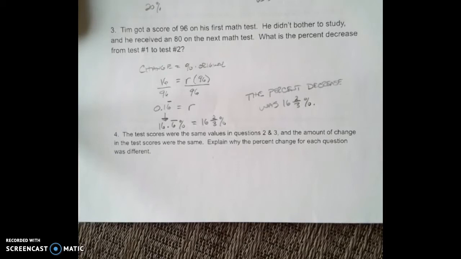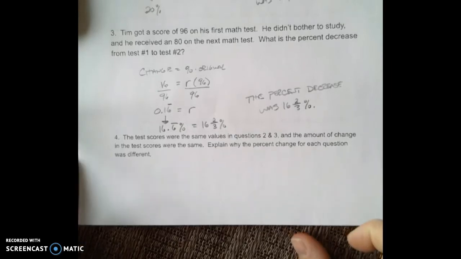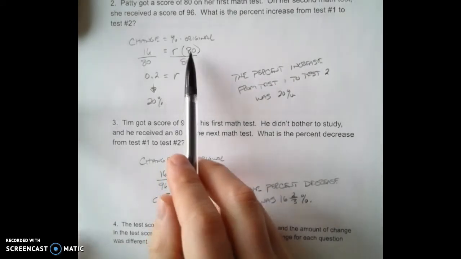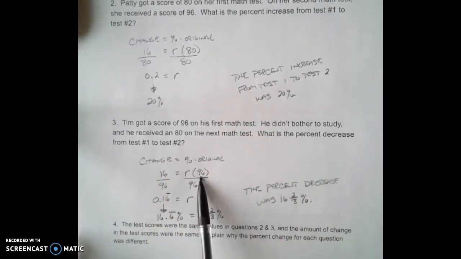Now you may have noticed that the test scores for both number 2 and number 3 were the exact same scores. Each person had an 80 and a 96. Their amount of change was the same. They each changed by 16 points. But notice that their percents were different. Patty had a 20% increase. Tim had a 16 2/3% decrease. Why would the percentages be different if the test scores were the same and the amounts of change were the same? Well, the reason why is that these percentages were based off of different original scores. If you remember back in example 2, Patty's original score was an 80. In example 3, Tim's original score was a 96.